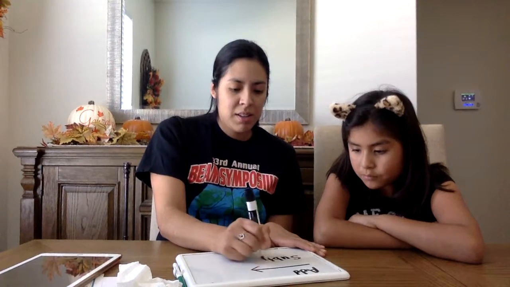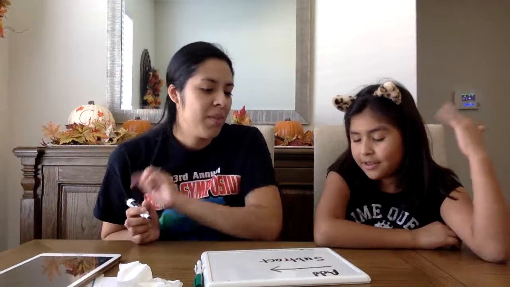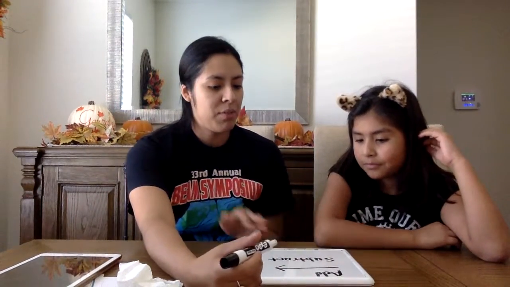So that means if we're subtracting, which way is the arrow going to point? Is it going to point right, or is it going to point left? Left, because it's subtracting, so you're going back. Good. I'm going to keep this right here so we can use it as a reference later.